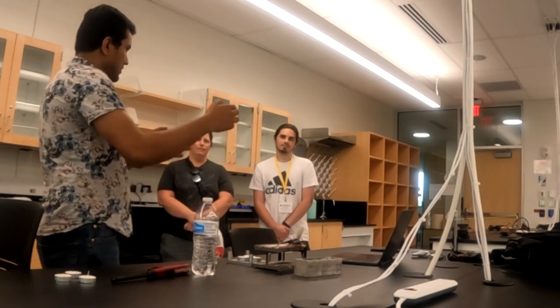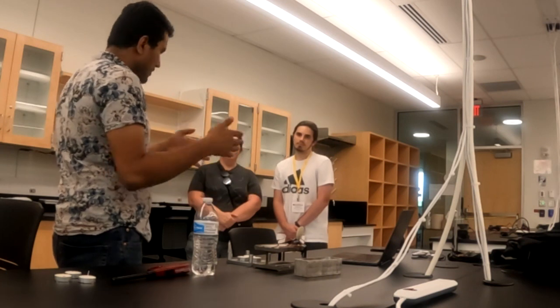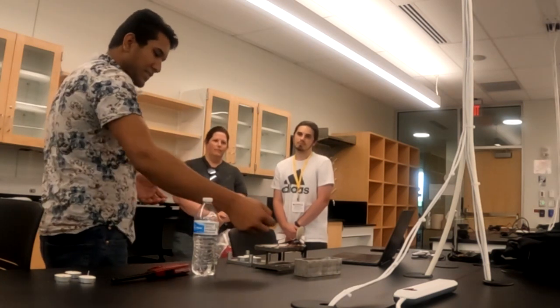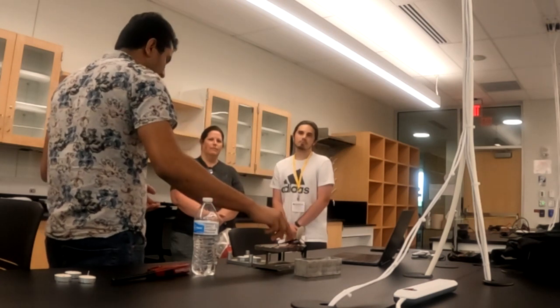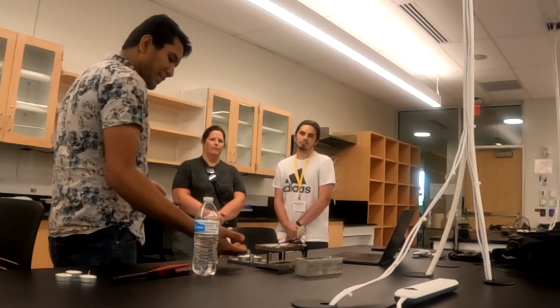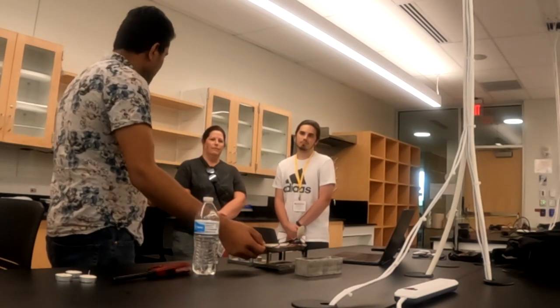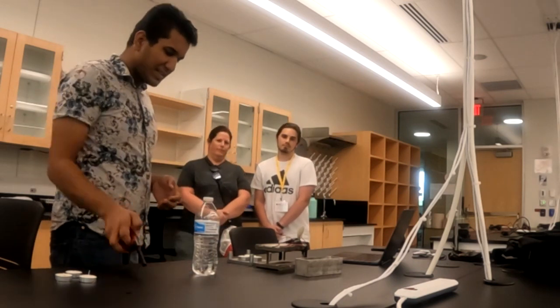With this temperature difference, it will create a potential difference, because of which we'll get electric current in these wires. Here is an electric motor attached to these wires, so when there is a sufficient temperature difference, it will start working.